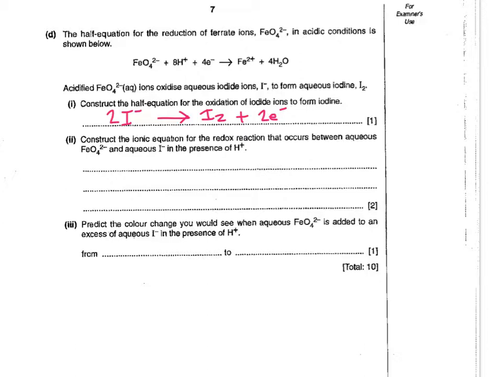The next thing to do is to construct the ionic equation for the redox reaction that occurs between aqueous FeO4 and aqueous I- in the presence of H+.